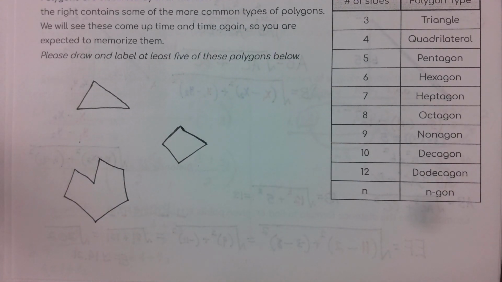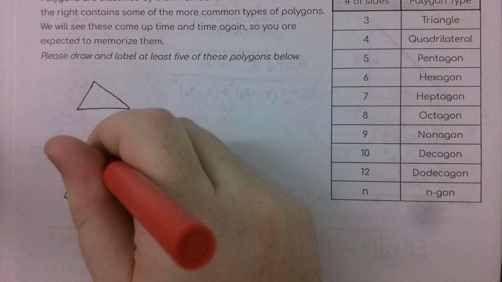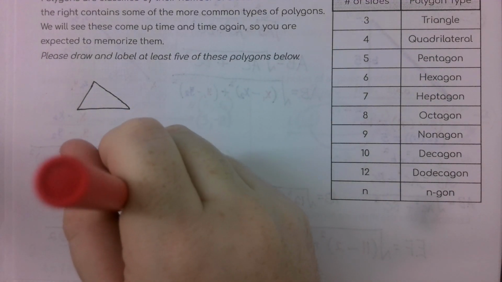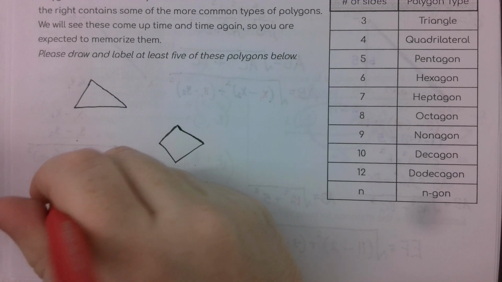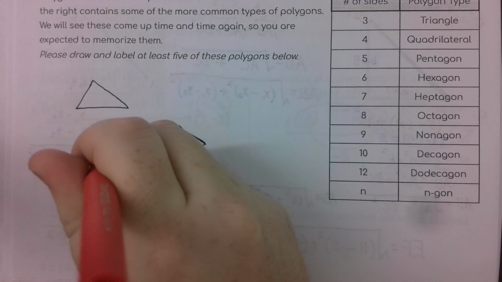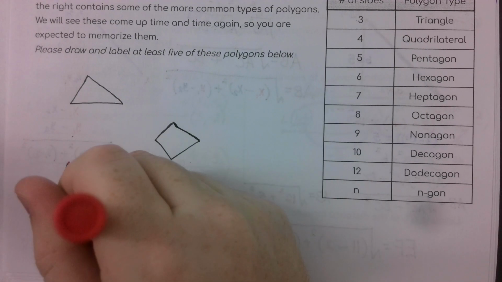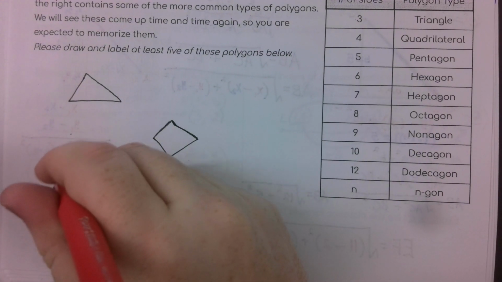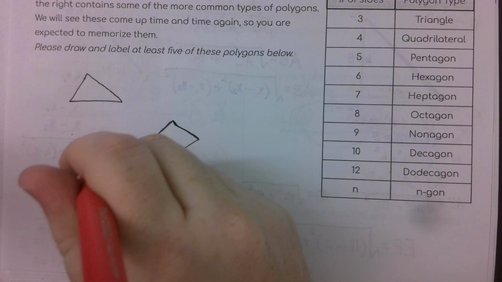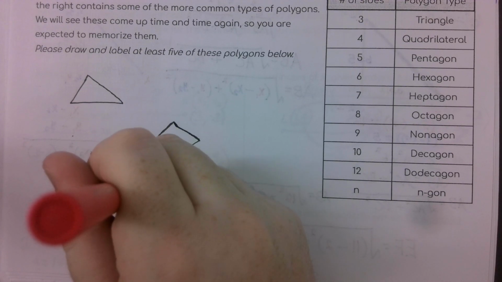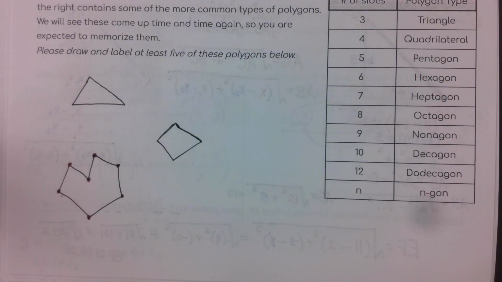Well, again, it's based off the number of sides we have. So if I count out, we have 1 side, 2 sides, 3 sides, 4 sides, 5 sides, 6 sides, 7 sides. You'll also notice that this shape has 7 vertices. That's something that is true of polygons as well. They have the same number of sides as they do vertices. So this would be a heptagon.